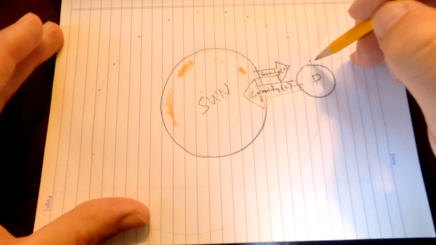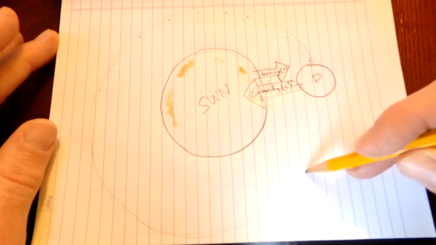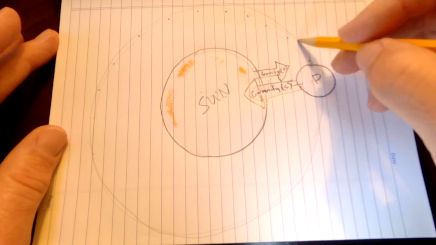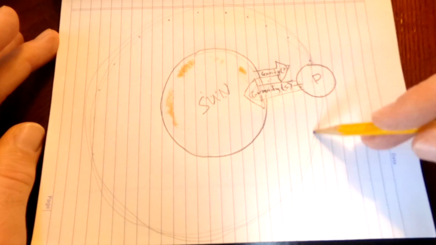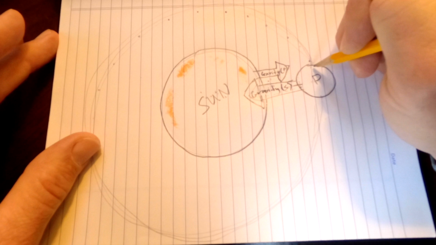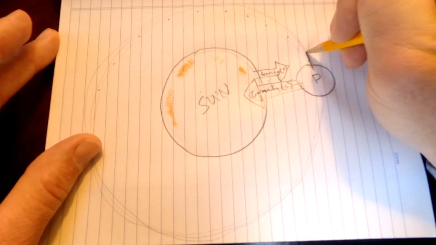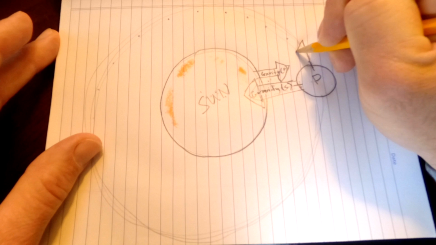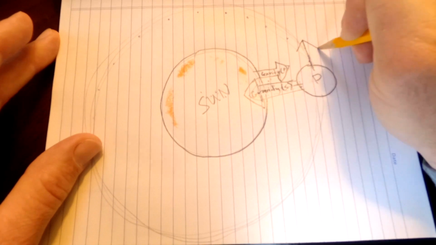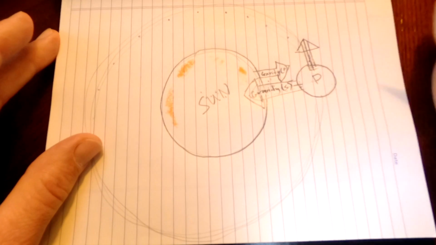Alright, so then I'm going to do something with the orbit too. So I just had this orbit. And so this actually also is something important about the planet having its own kind of velocity.